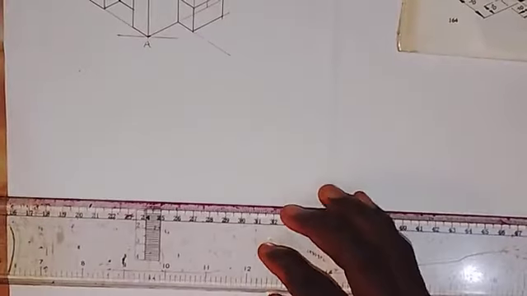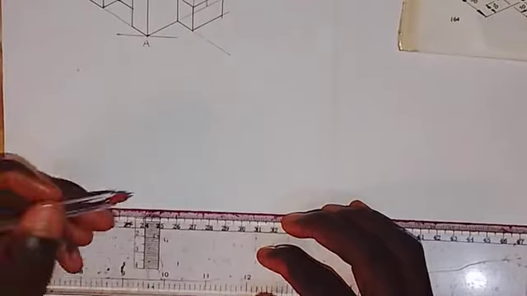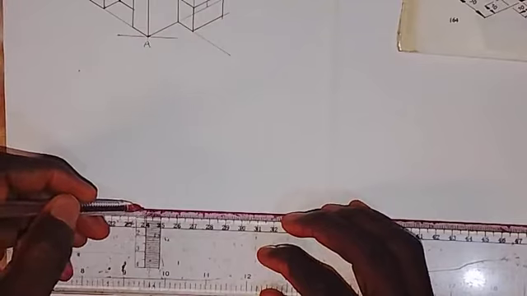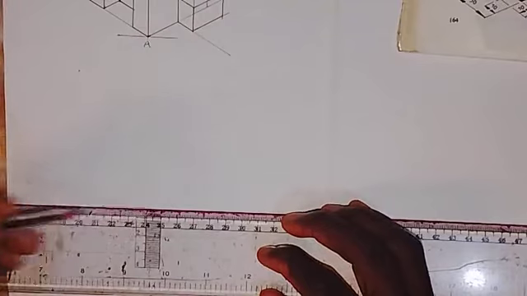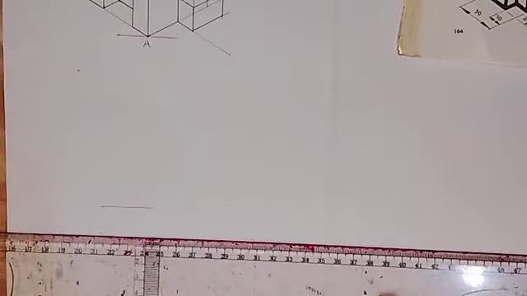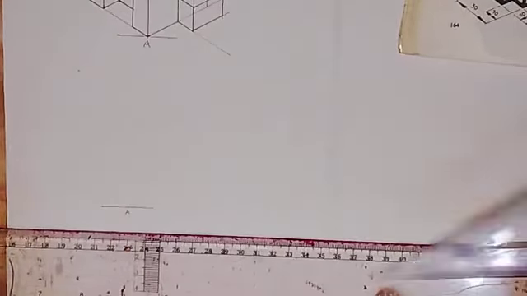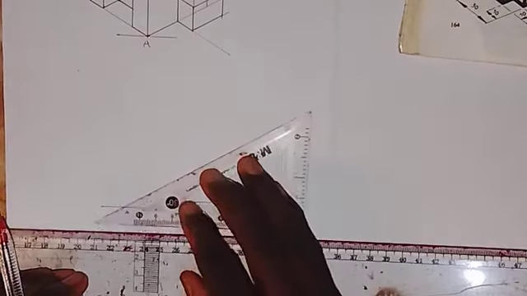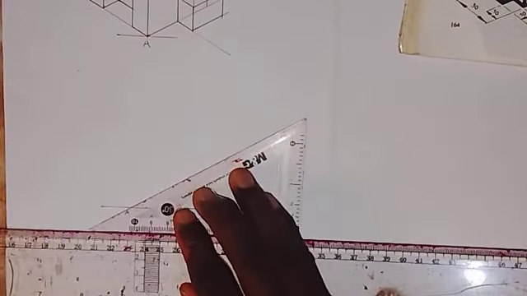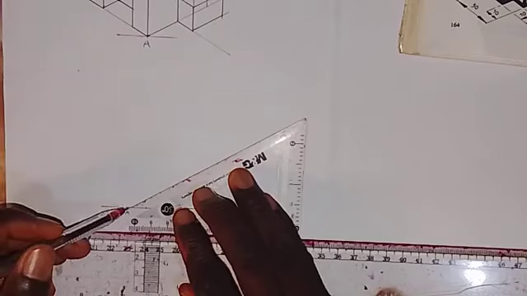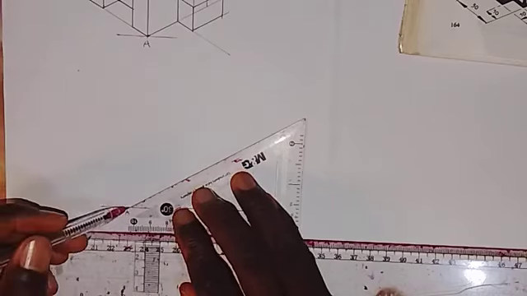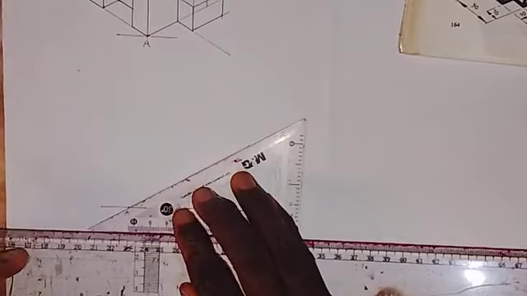So what I'm going to do first is draw a short horizontal line here like this. Then I'm going to take my set square, but before that I need to indicate a point here which I'll call the lowest point A. I'll just write it like this, although it is not shown to us in the diagram. Then with the 30-degree set square, I'll draw a line in this direction.